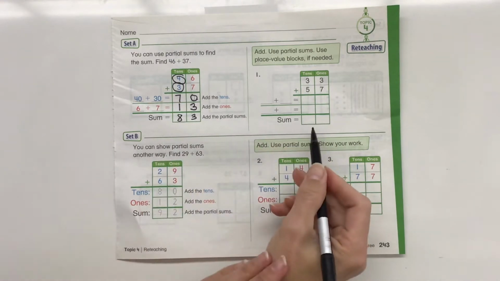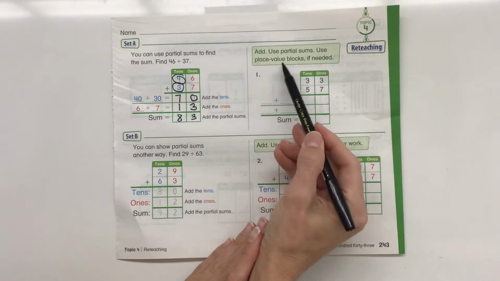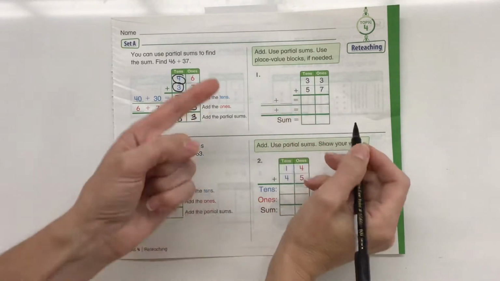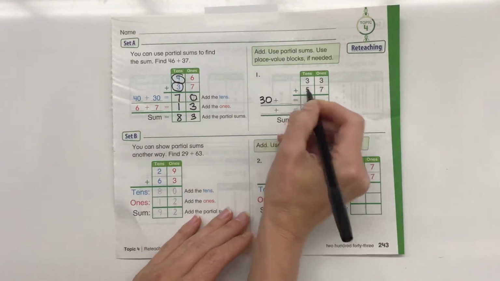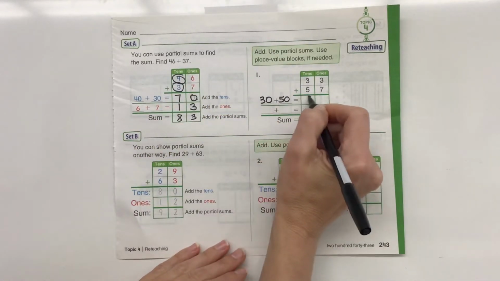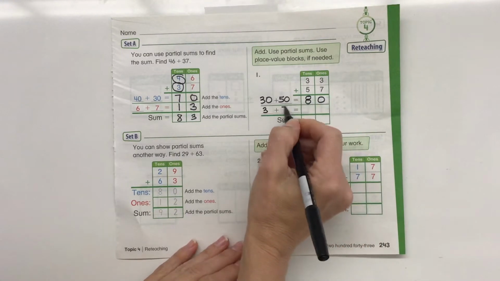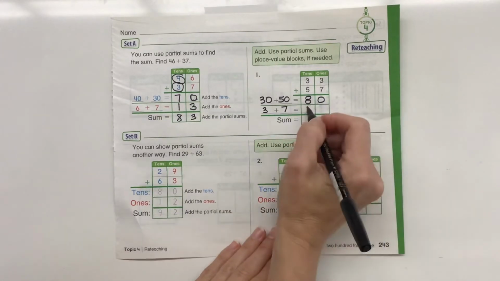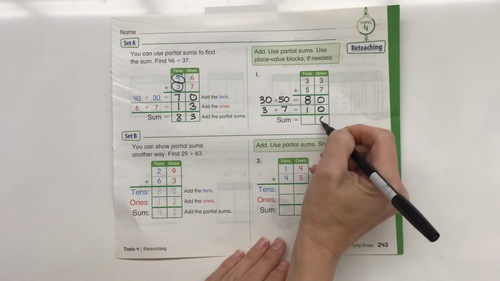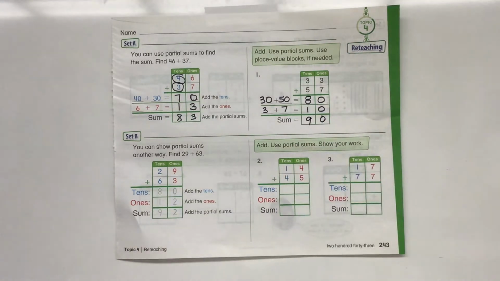Now we're going to go ahead and go over and practice this. Add, use partial sums. Use place value blocks if needed. So our first thing we're going to do is our tens. So we have 3 groups of 10, 10, 20, 30, plus 5 groups of 10, 10, 20, 30, 40, 50. So 30 plus 50 is 80. Now we're going to do our ones. 3 plus 7 equals 10. And now we're going to add starting at our ones. 0 plus 0 is 0. And 8 plus 1 is 9. And we have a sum of 90.